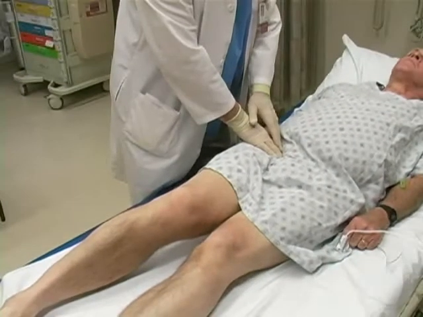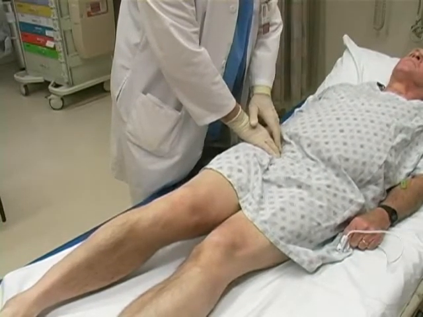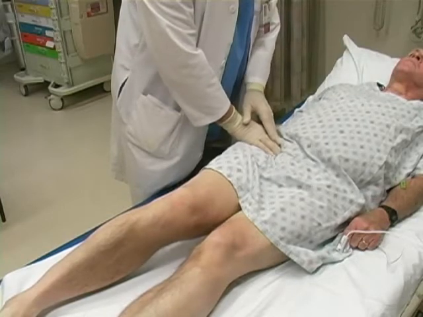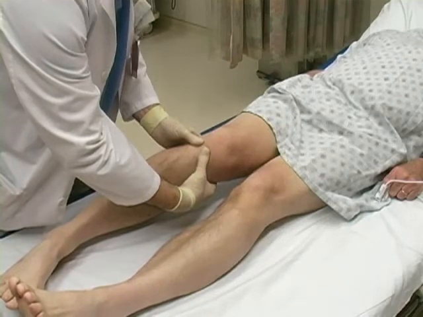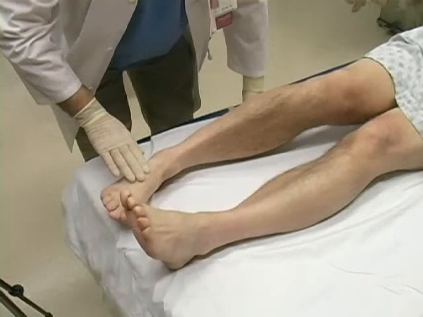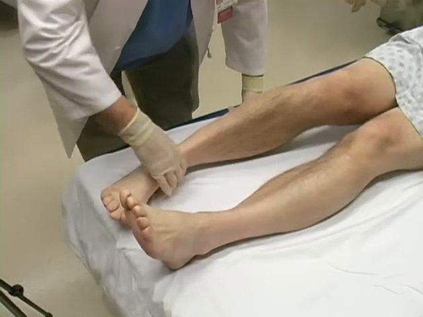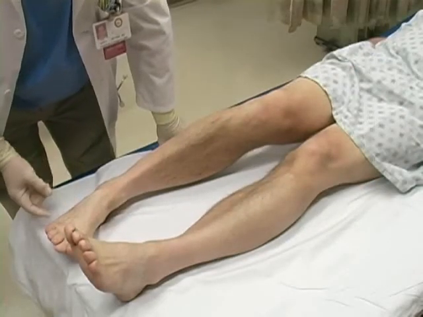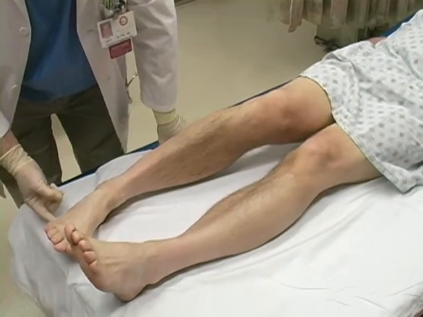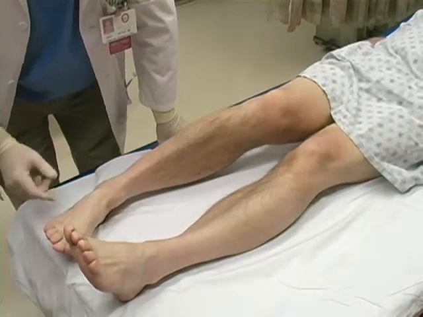Prior to any reduction maneuver, perform a thorough neurovascular examination of the affected extremity. Check for femoral, popliteal, dorsalis pedis, and posterior tibial pulses. Additionally, perform a complete neurological examination, including sensory and motor function.